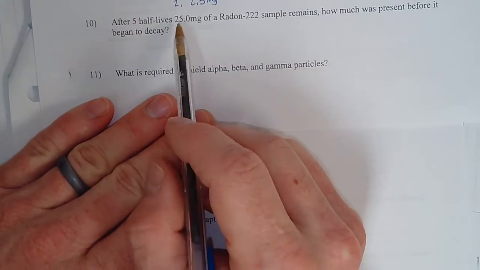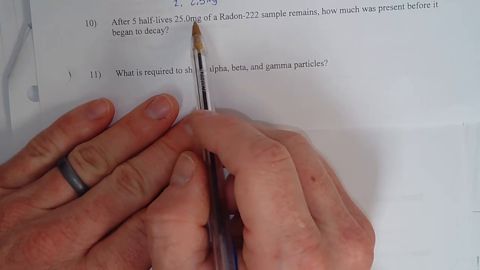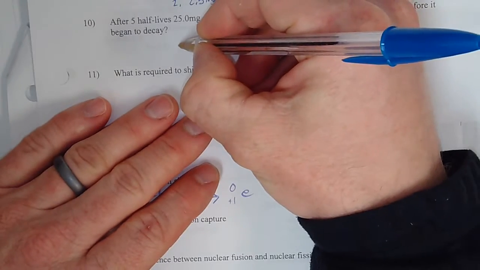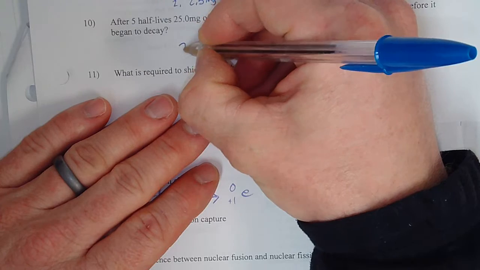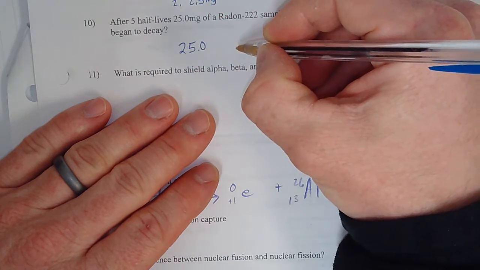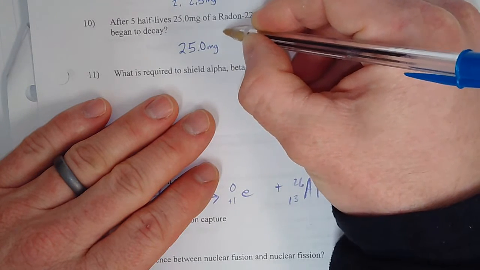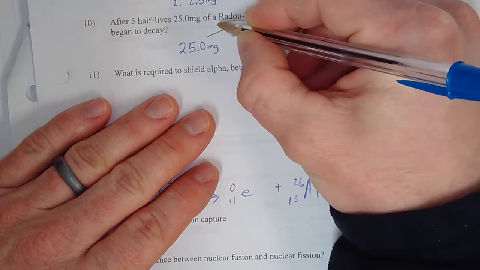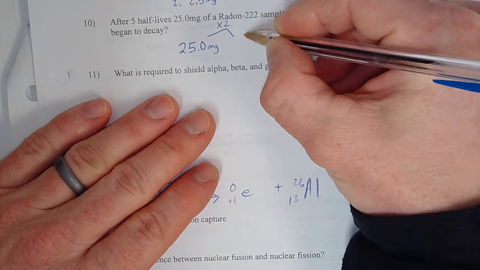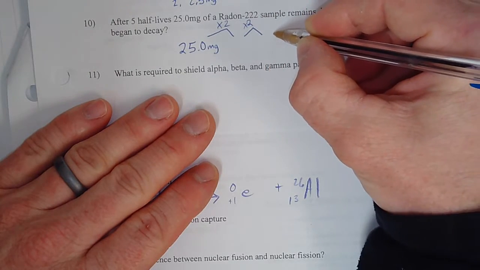All right, this one says that there were 25 milligrams after 5 half-lives. How much was present before it began to decay? So we're going to work backwards here. If you have 25 milligrams after 5 half-lives, we're going to basically multiply it by 2, a total of 5 times.